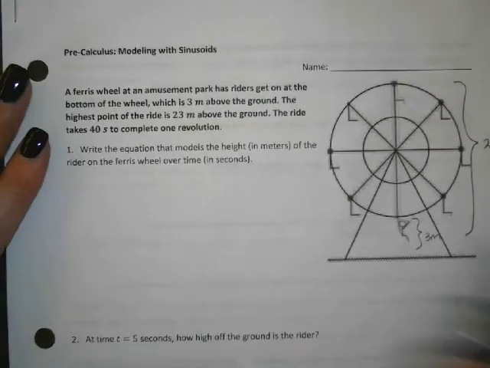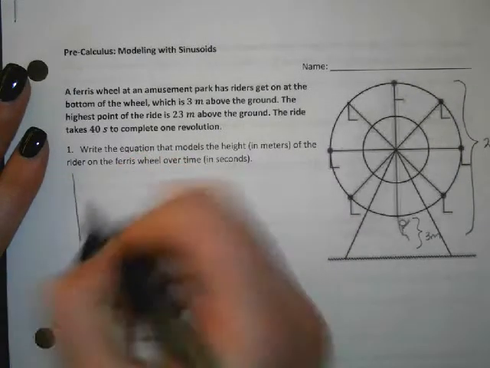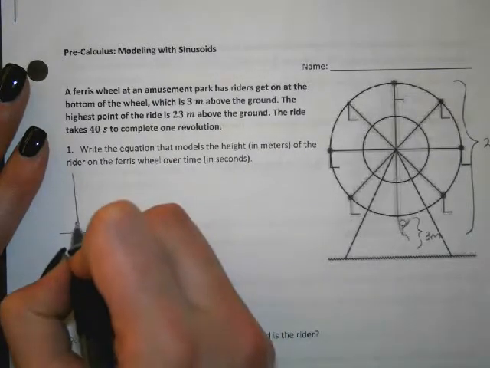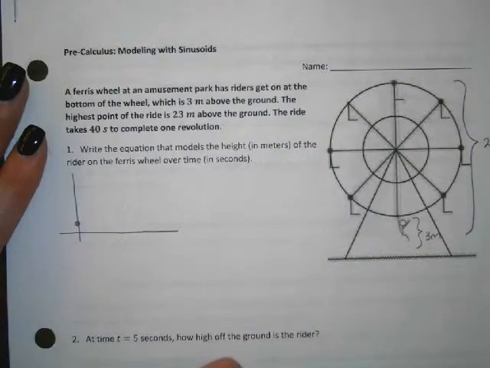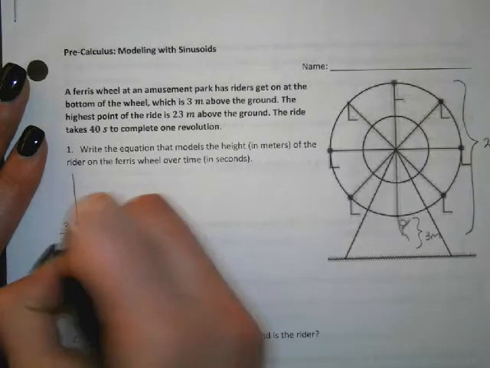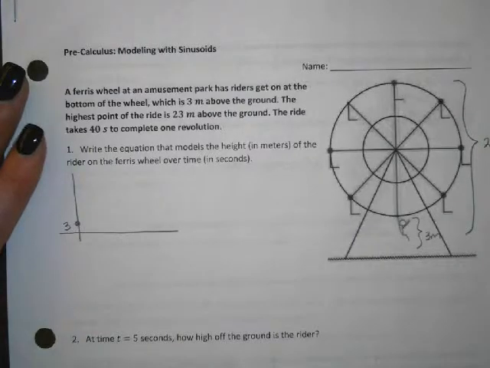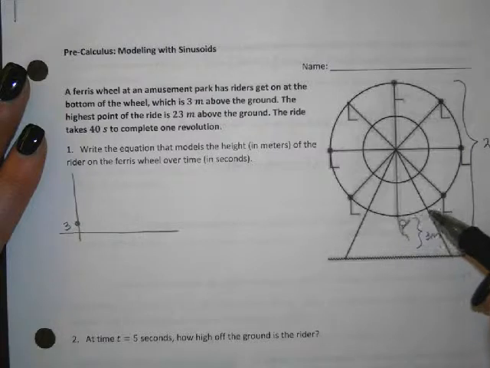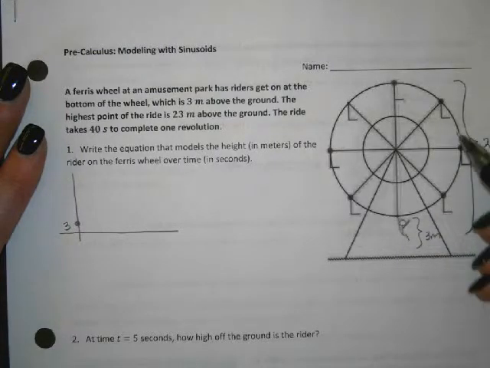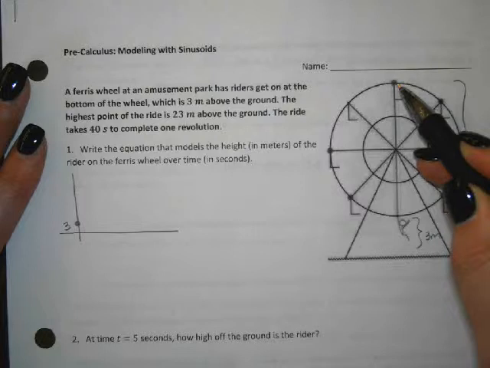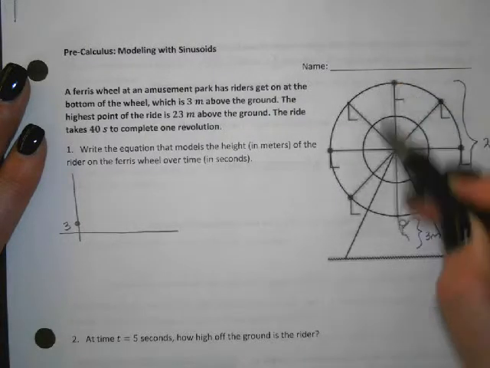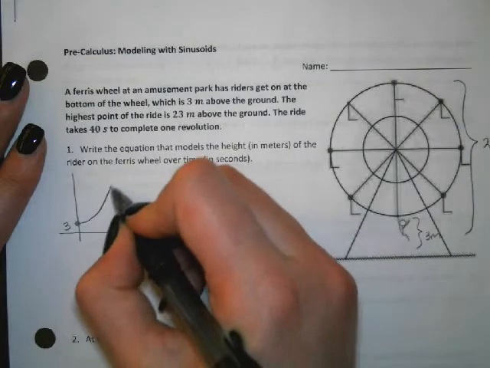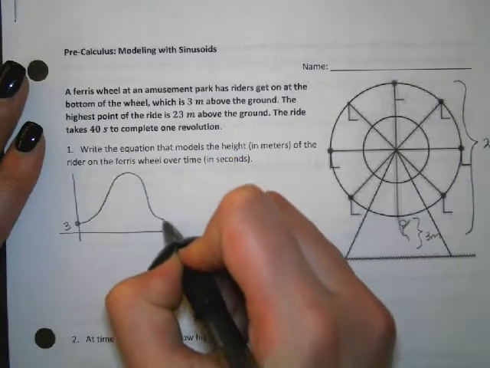Okay, so here's how we draw a graph of what's going on. The person gets on the Ferris wheel at a height of 3 meters. That's where they get on. And then as the person is riding, they're going up higher and higher into the air, and they get to the top. And then they go back down again. So that means the graph is going to go up in the air, and then it's going to come back down again.